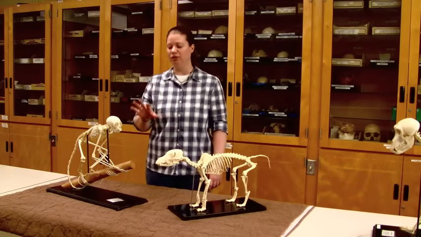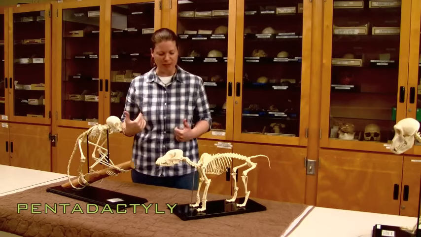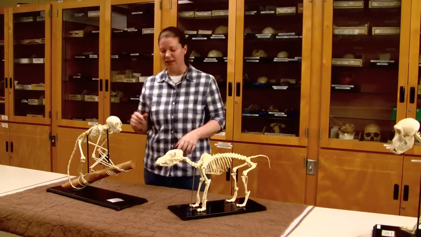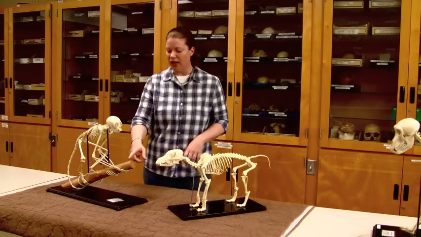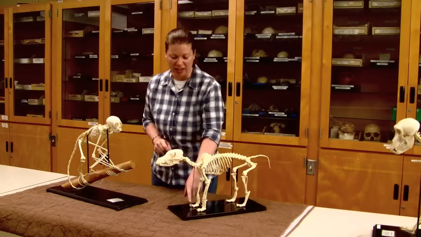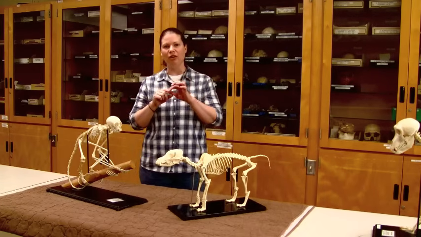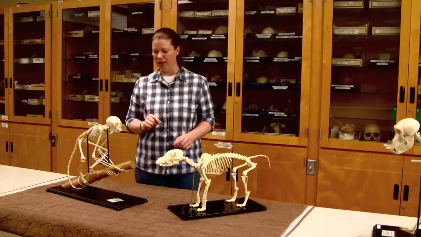Primates also have something called pentadactyly, which means you have 5 digits on your hands and feet. All primates have that characteristic. They also have nails on their digits instead of claws. Like the dog has claws, right? Primates have nails, which are flattened out and serve to protect the tip of the finger.